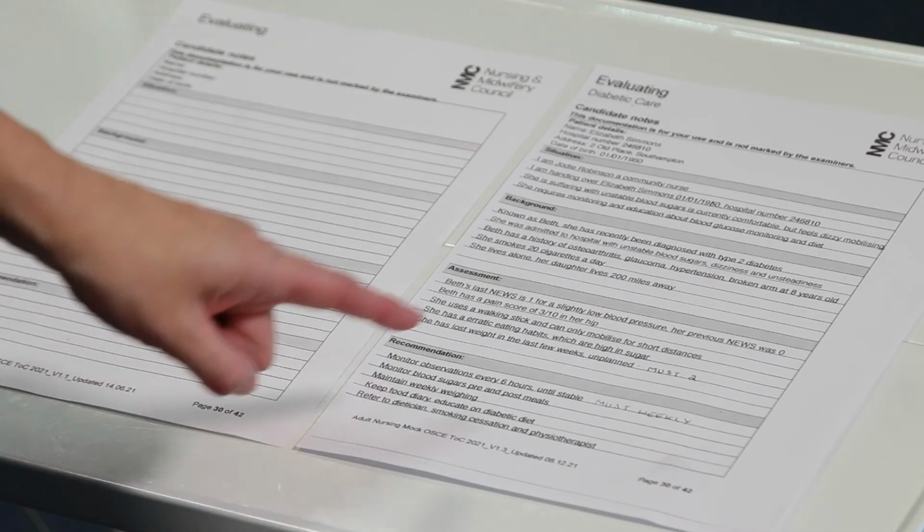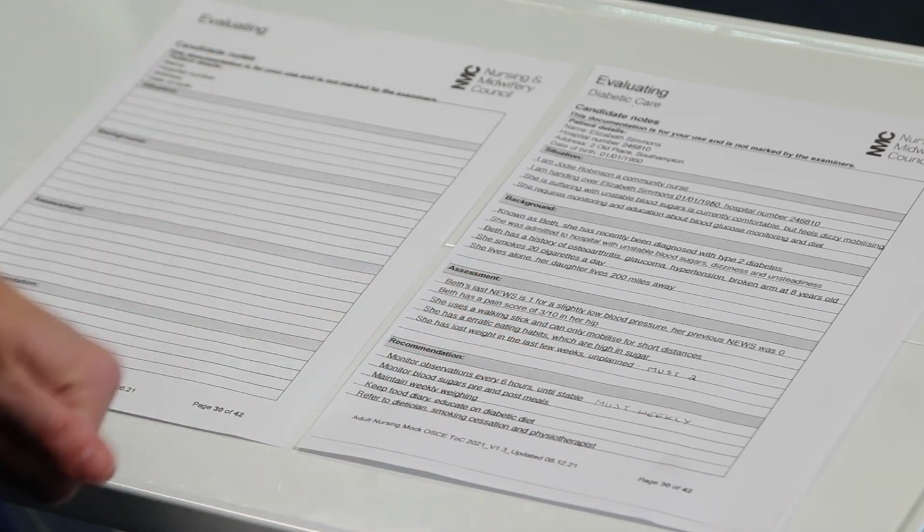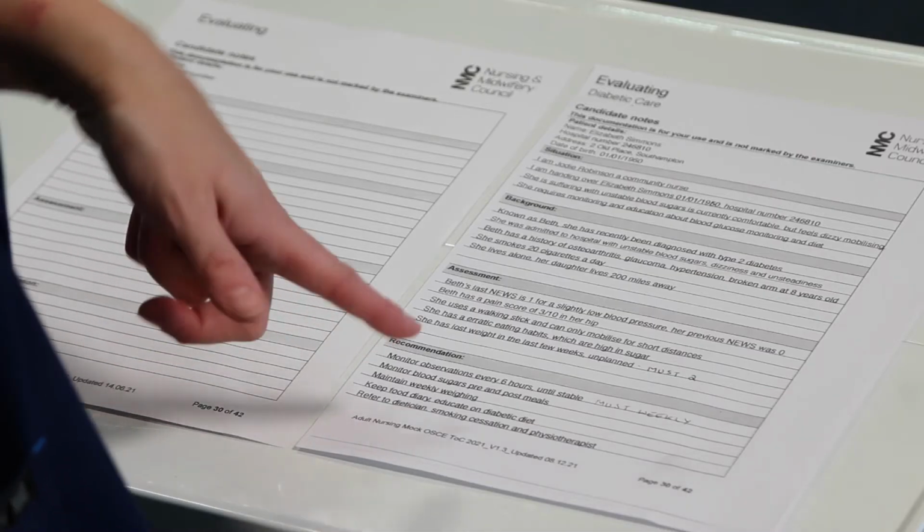So we want to do her MUST weekly and monitor blood sugars pre and post meals. This is something you'd expect a diabetic to do to give a good picture of how their blood sugars are. And with her having erratic blood sugars and eating habits, it's something that we'd like to see what the pattern there is. And we've also got maintain weighing weekly.